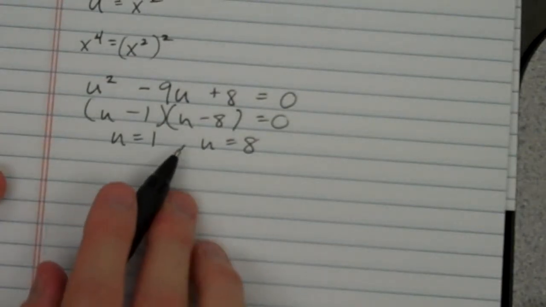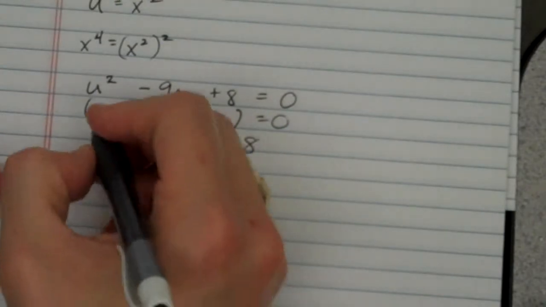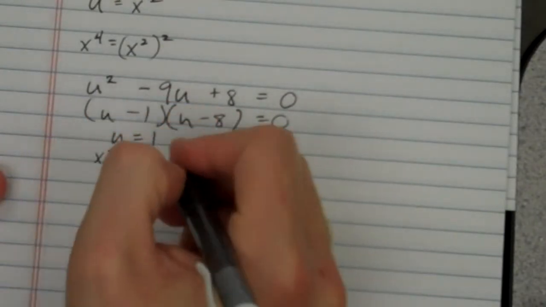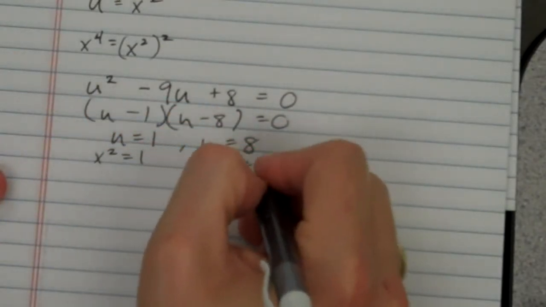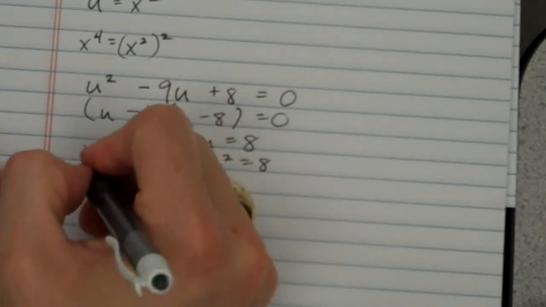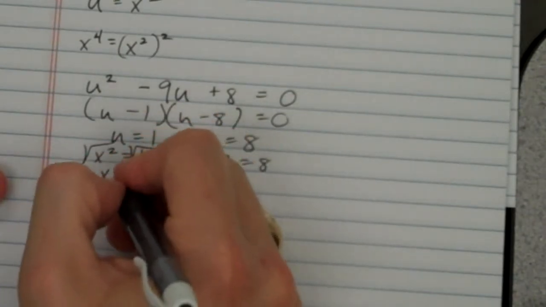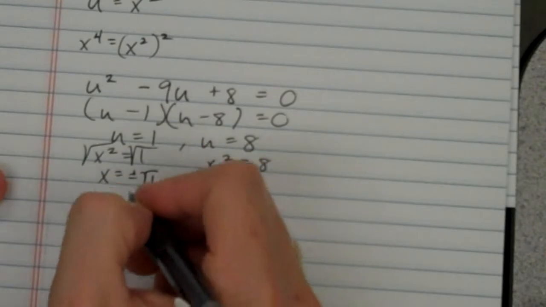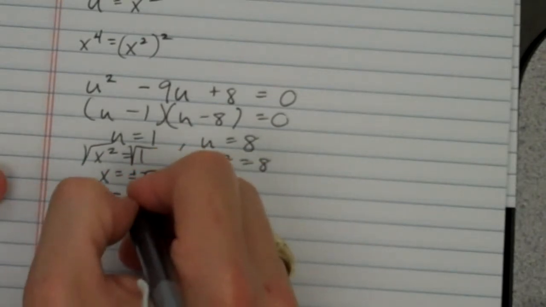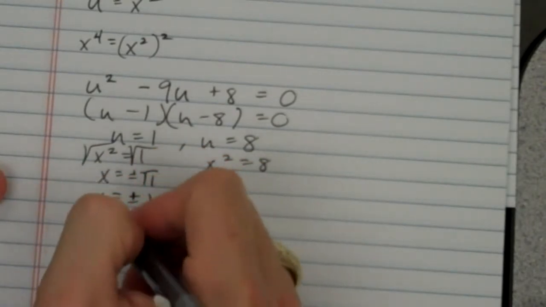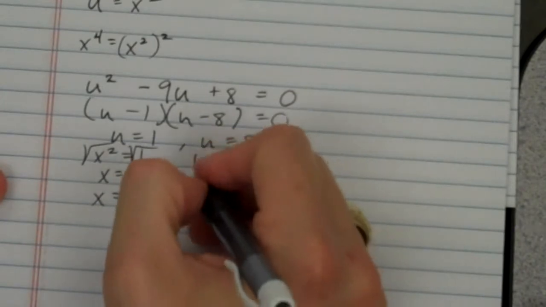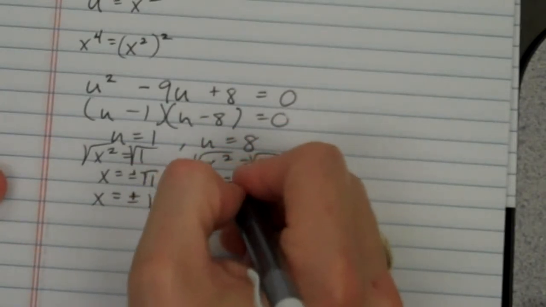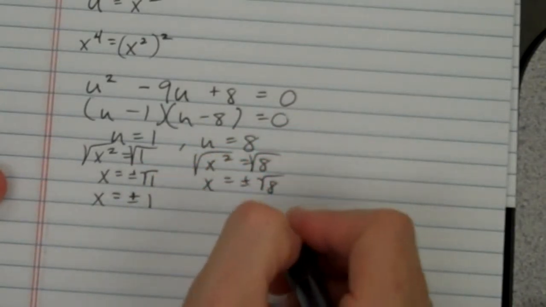But I still want to find out what x is. So now I'm going to plug x squared back in. So x squared equals 1, x squared equals 8. Now I'll solve both of these. So x equals plus or minus the square root of 1, so x equals plus or minus 1. Or x equals plus or minus the square root of 8.